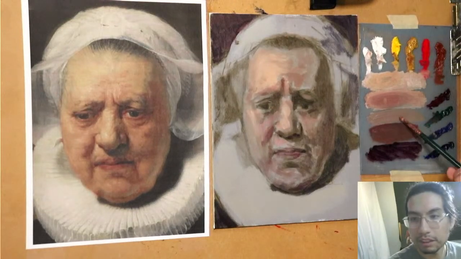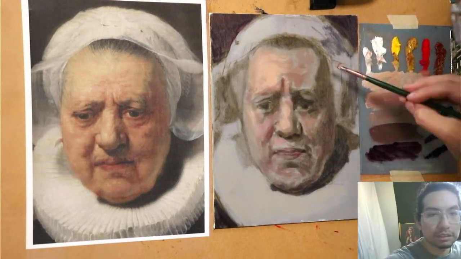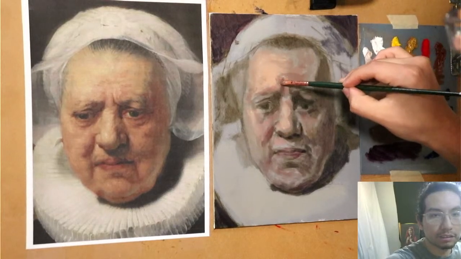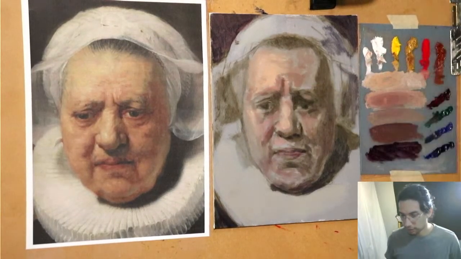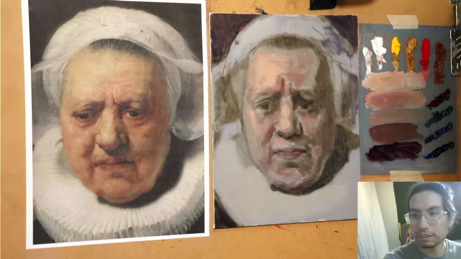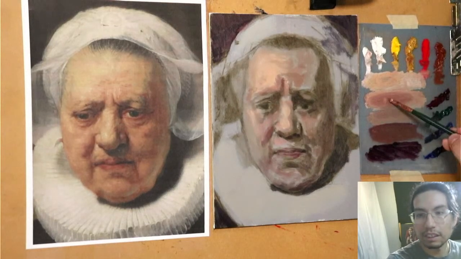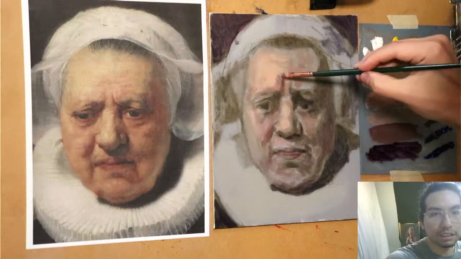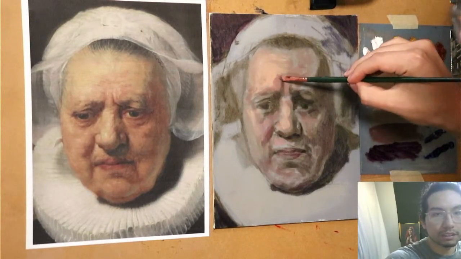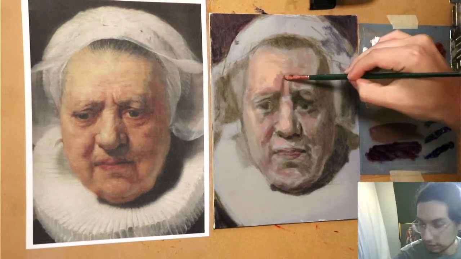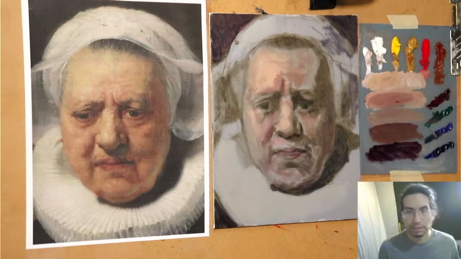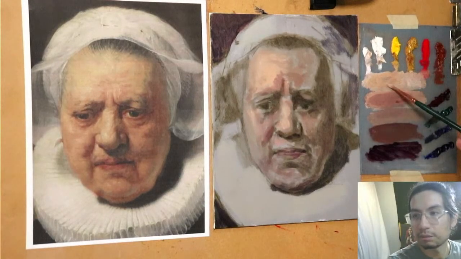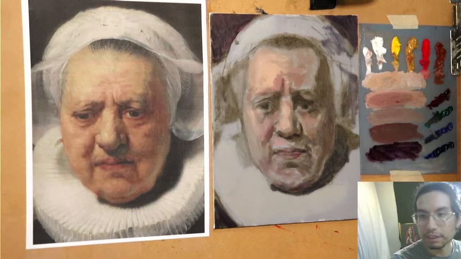And for Rembrandt, you want to be very, very meticulous with your organization of your values. He's that darn good. You have to be very careful not to mess around with getting your lights confused with your darks, for example, things like that.